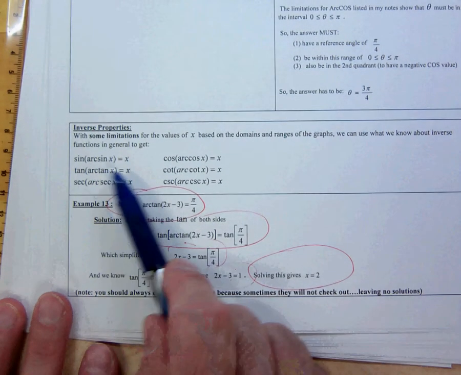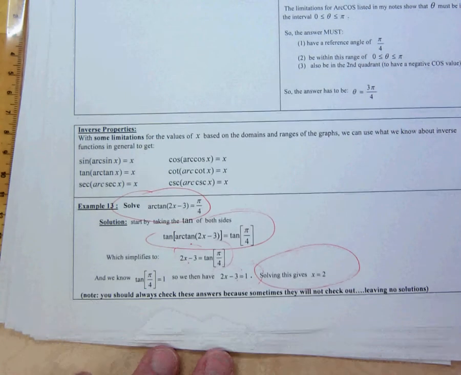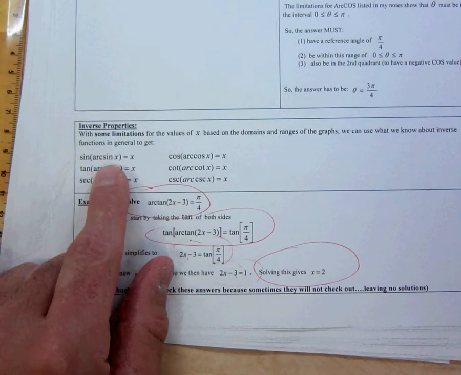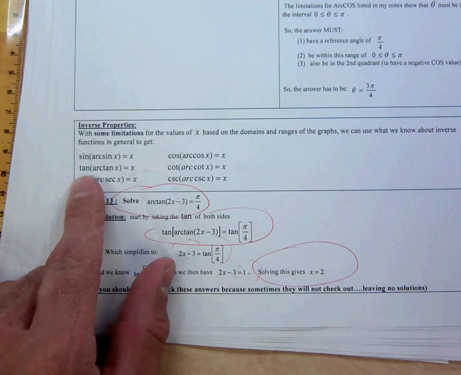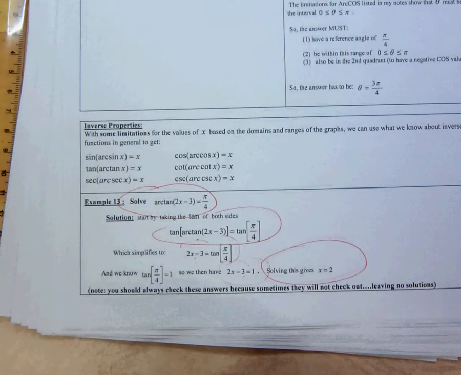Sine and arc sine, or inverse sine, are inverses. So when I take the composition of sine of arc sine, what happens? I end up with just x. Same thing with all the other ones, okay? I wanted to point that out. So that's what I did here.